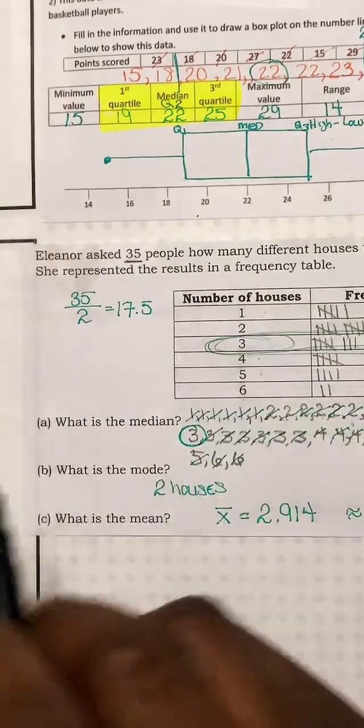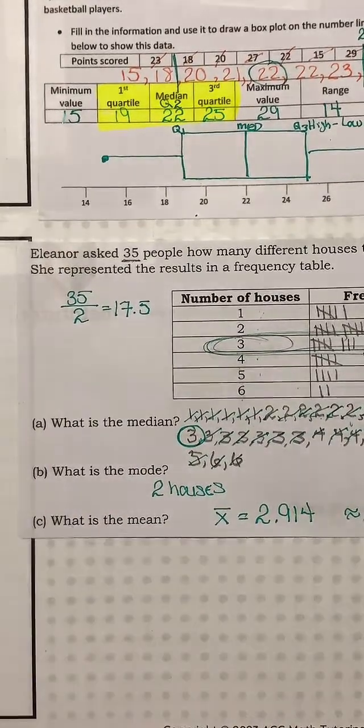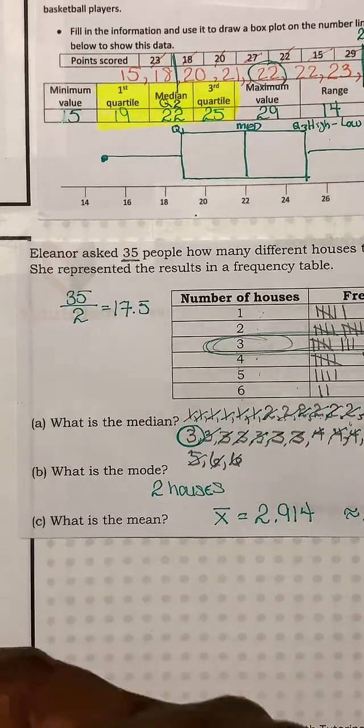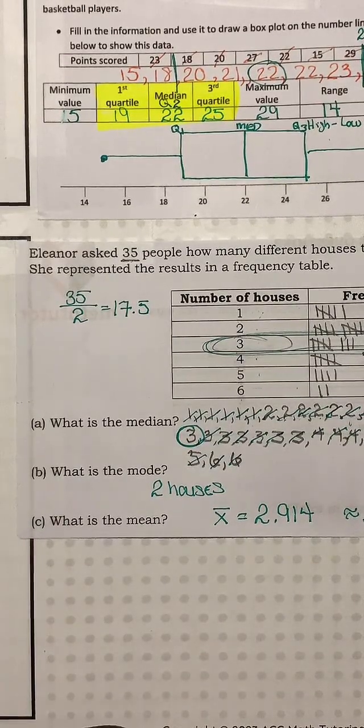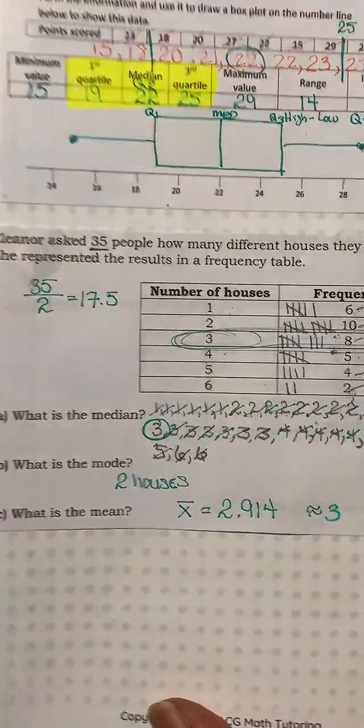So the median is going to be roughly the 17th or the 18th. Really, if we round, it'll be the 18th number of our frequency.